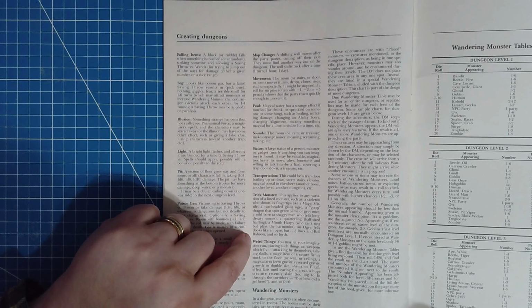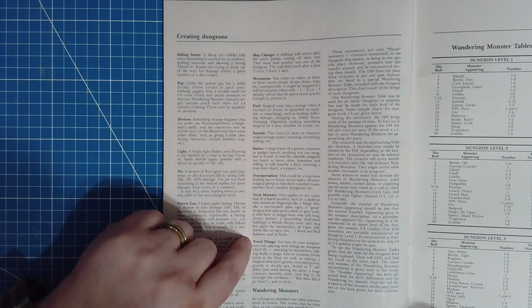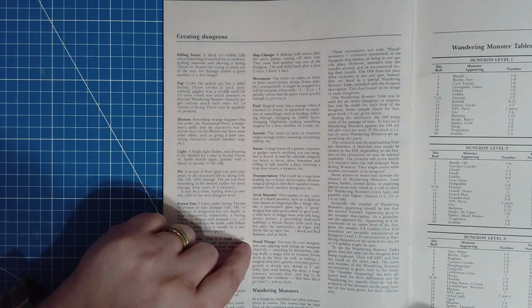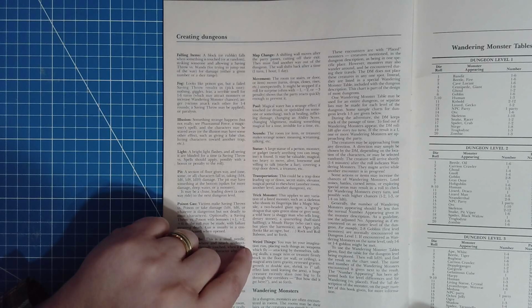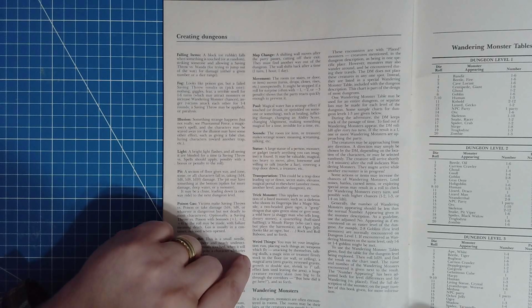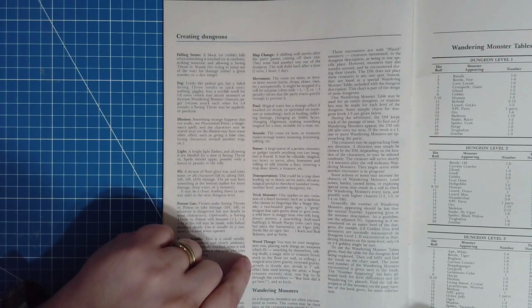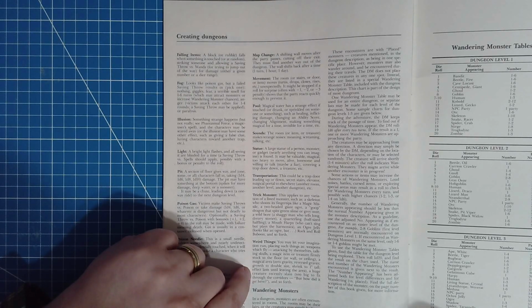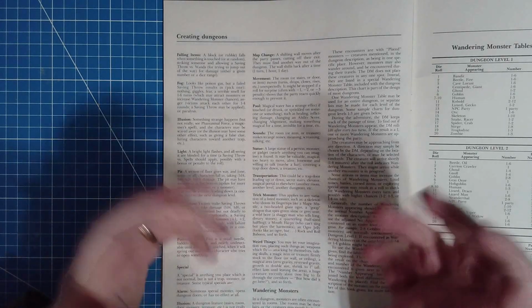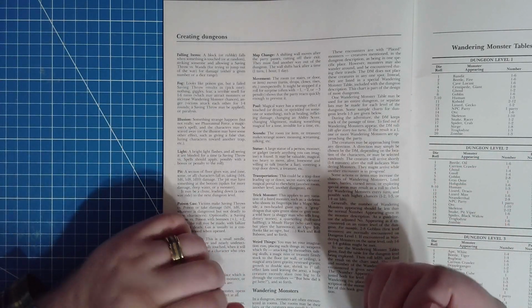Weird things. You may let your imagination run, placing such things as weapons which fly, attacking by themselves, talking skulls, a magic item or treasure firmly stuck to the floor or wall or ceiling, a magical area, zero gravity, reverse gravity, growth to double size, shrink to 1 inch tall. The effects last until leaving the area. A huge creature recently slain, too big to fit through the corridors. But how did it get here? And so forth.